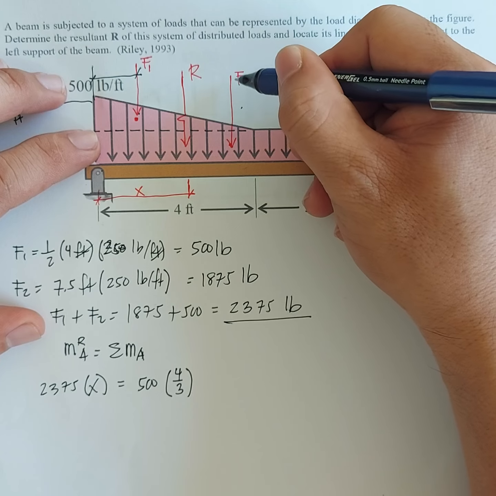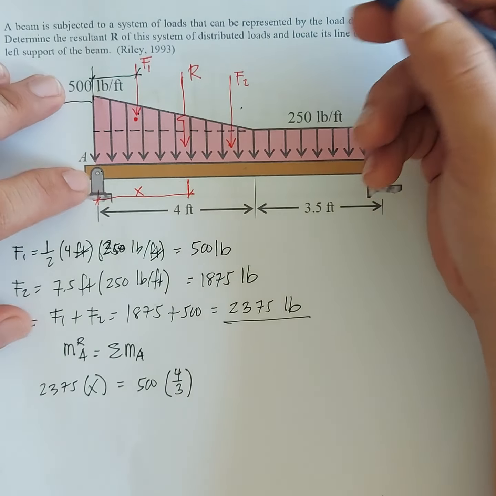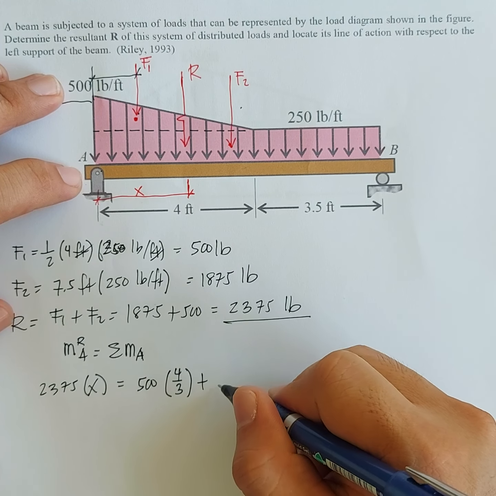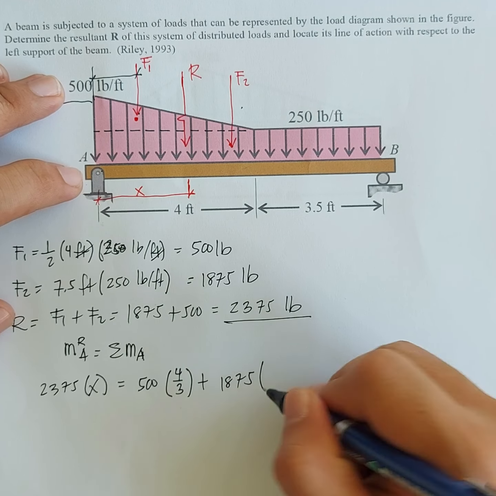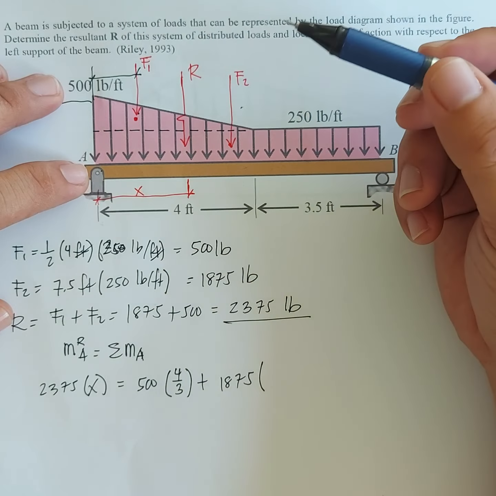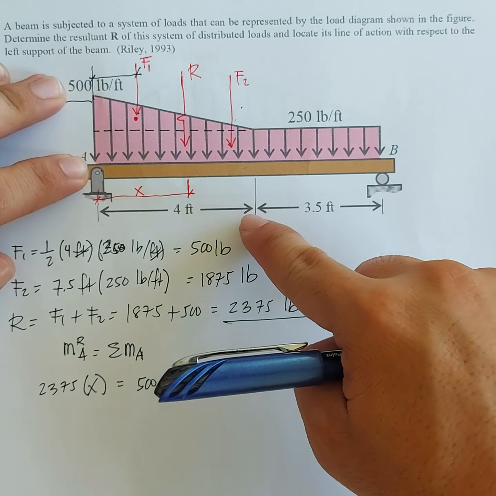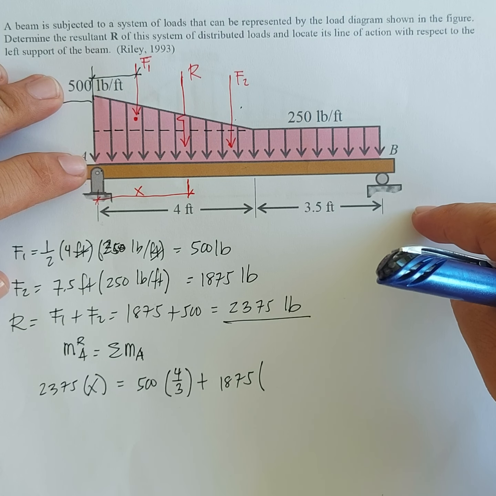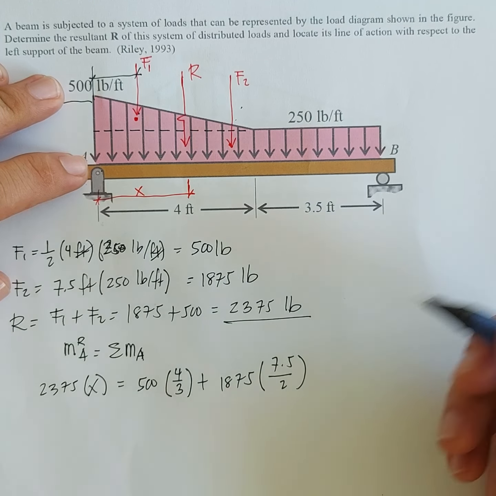So, plus yung moment ng F2 about A. So, again, F2 creates a clockwise moment about A. So, that is positive. So, F2 here is 1875 pounds times its moment arm about point A. So, anong moment arm ng F2 about point A? So, half ng rectangle natin. So, this is 7.5 divided by 2. So, 7.5 over 2. Ayan.